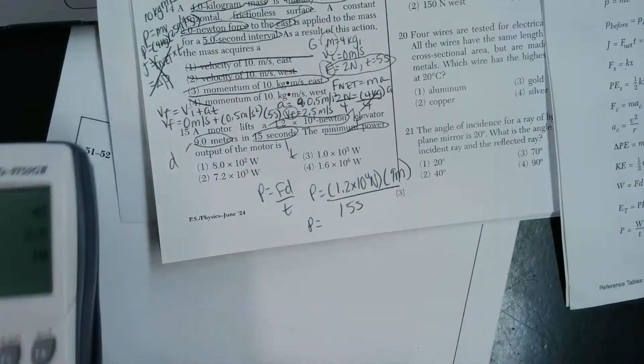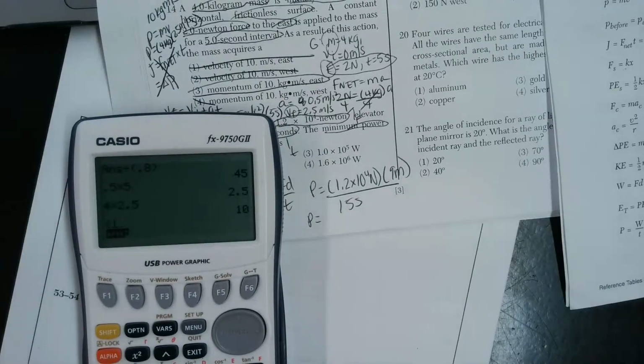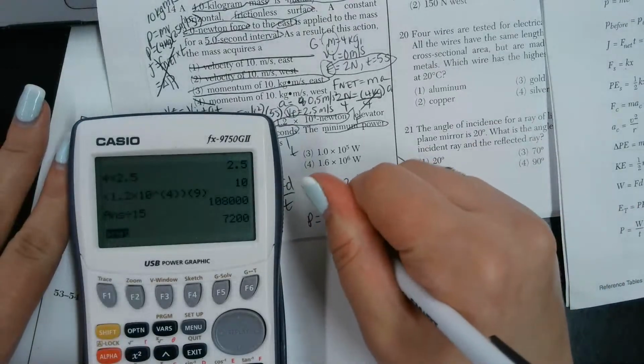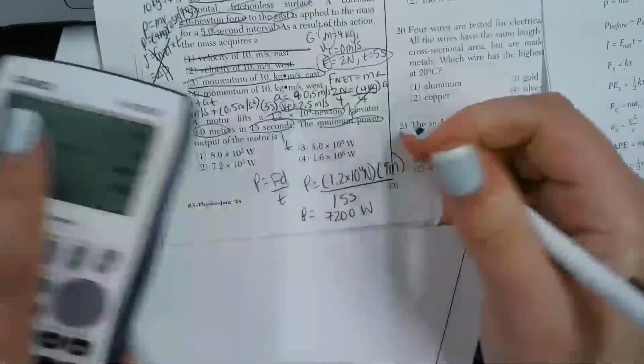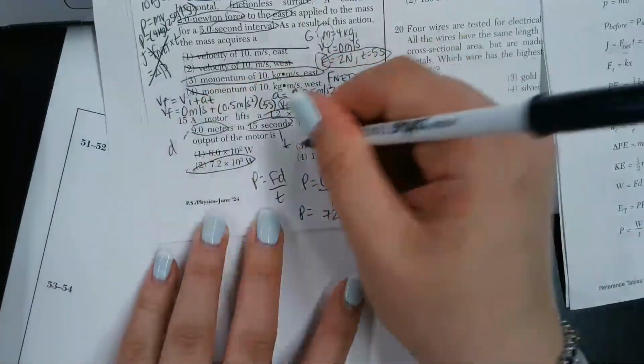Okay, so let me use my calculator. Parentheses, 1.2 times 10 to the 4 times 9, divided by 15 gives me 7,200 watts. All right, so if we look at that, that's answer choice 2.